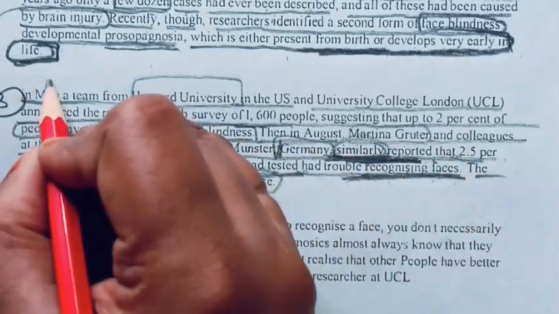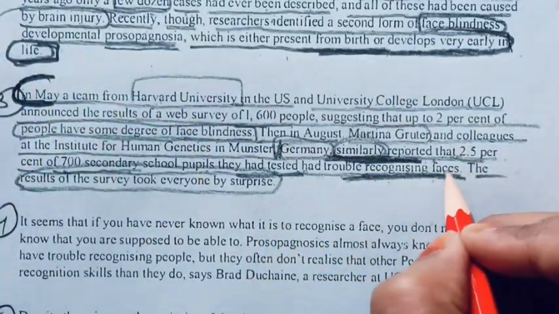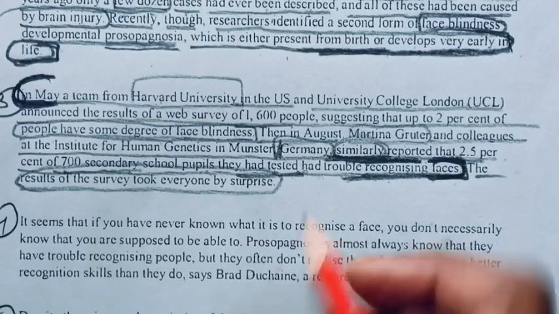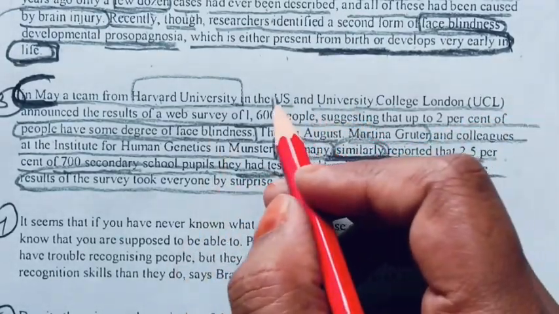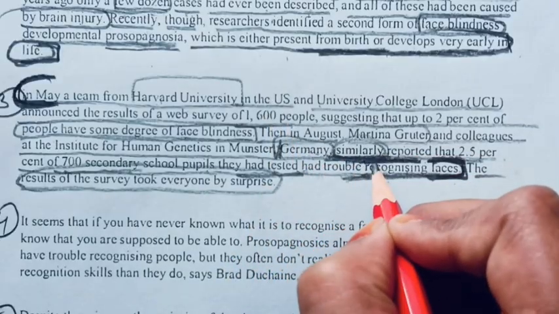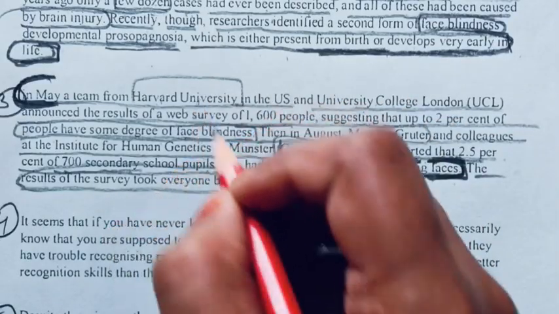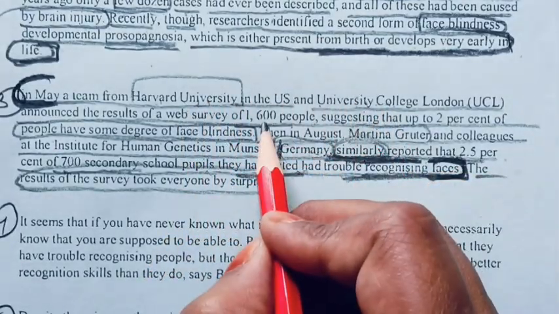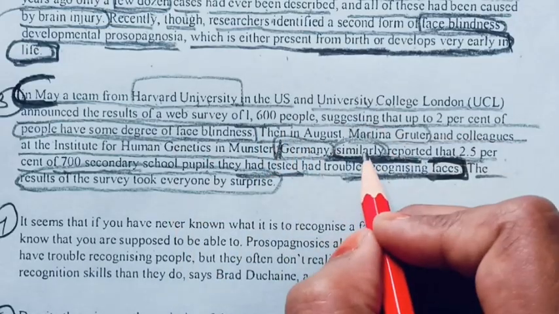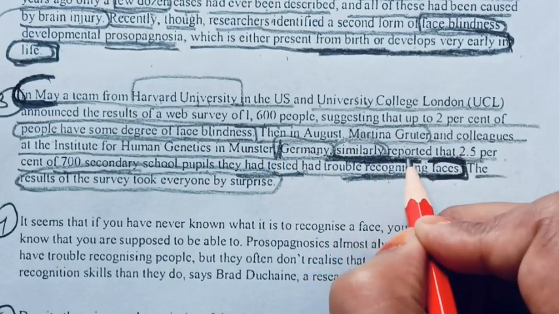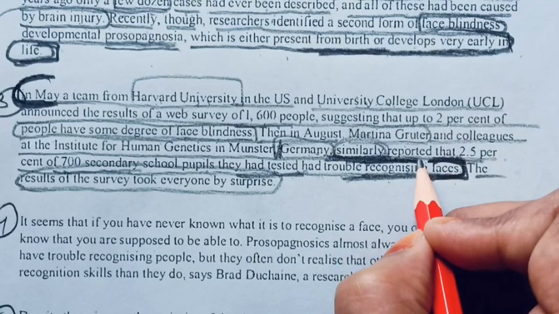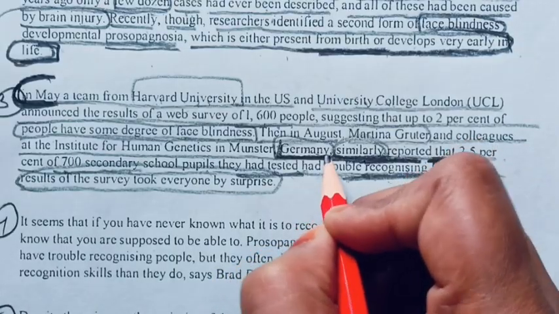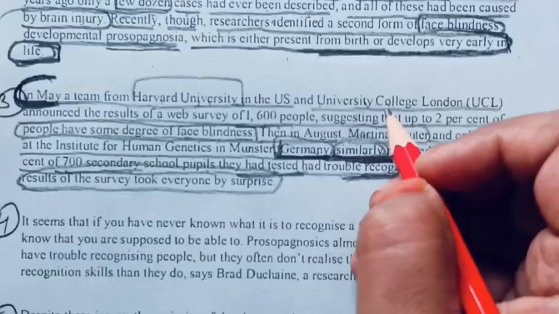Okay, so we are getting our answer from this whole paragraph. From here to here we are getting our answer. Okay, try to understand this. This study, this research is supporting this research. Initially they did research on 1600 people, and a similar result has been given by Germany also. So that's why they are saying that the German study seems to support the Harvard and UCL research findings.